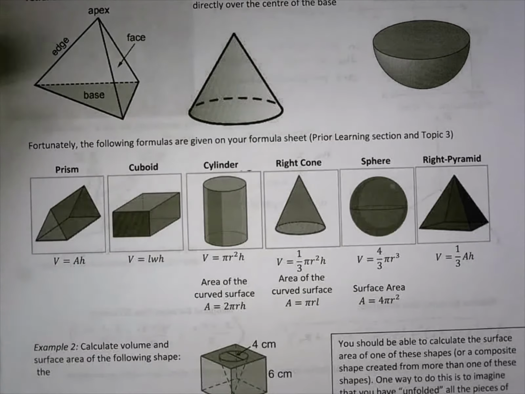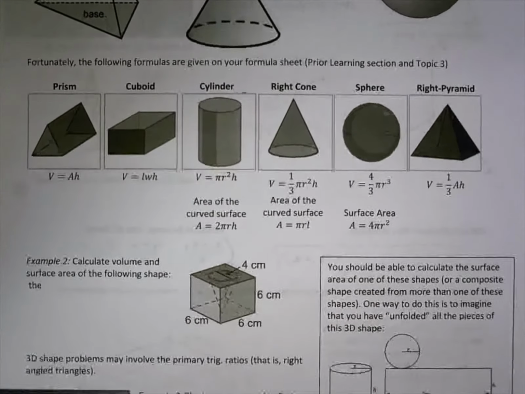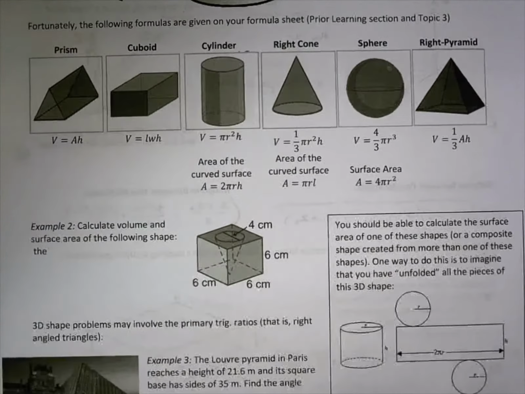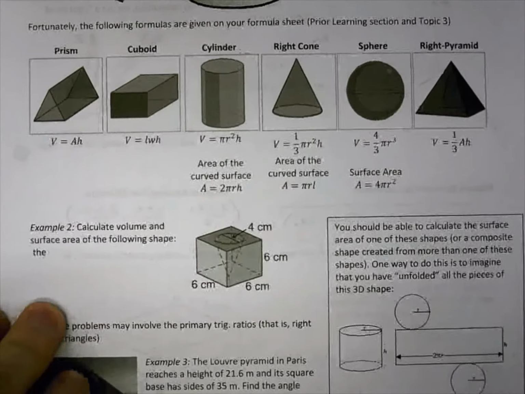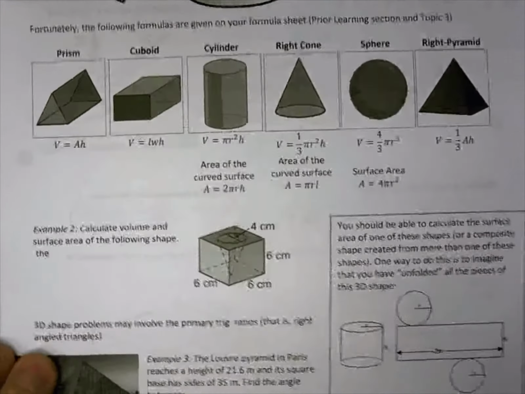So we're going to do 2 examples just to see that you're comfortable with these concepts. Again, we've done these before, but we'll quickly go through them.